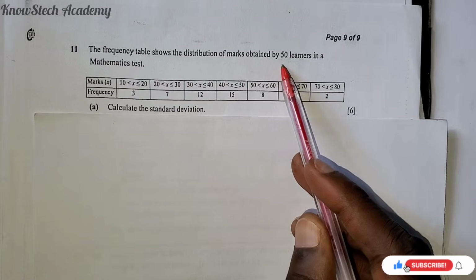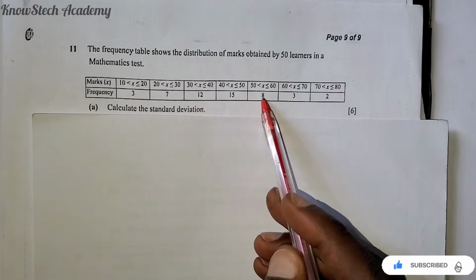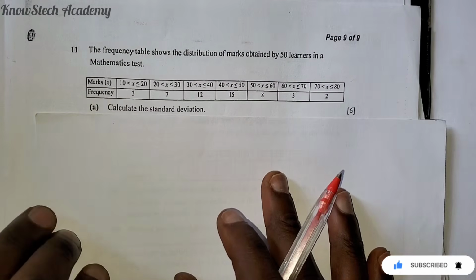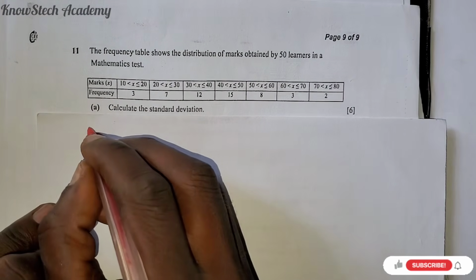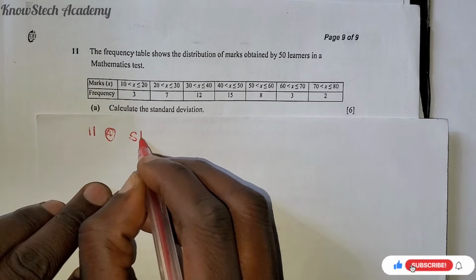It should be equal to 50. When you add 3 plus 7 plus 12, 15, 8, 3, and 2, it should be equal to 50. Since we are going to use the formula method, let's begin. This is 11A.